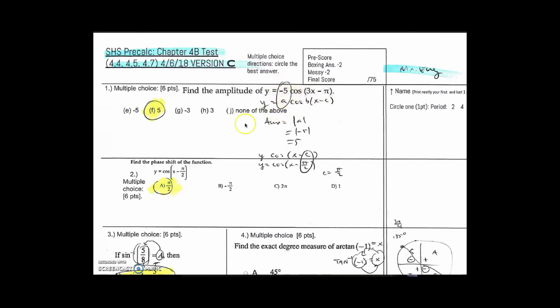Now pay attention, the biggest distractor would have been -5. You have to take the absolute value of that. Absolute value of -5 is a +5, and that is why the choice is E.